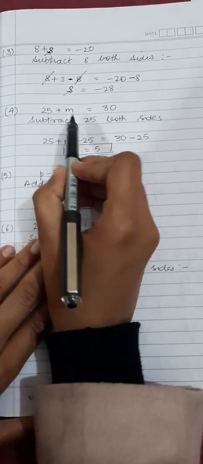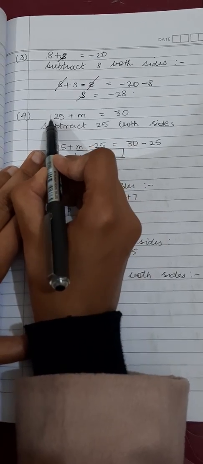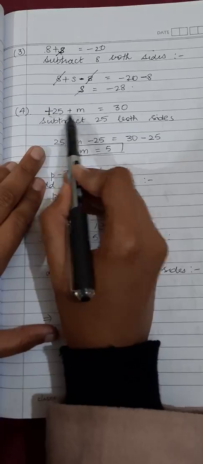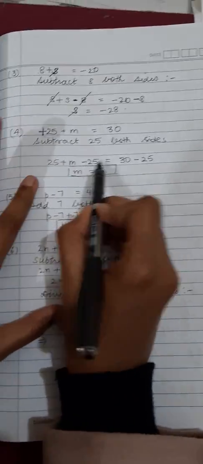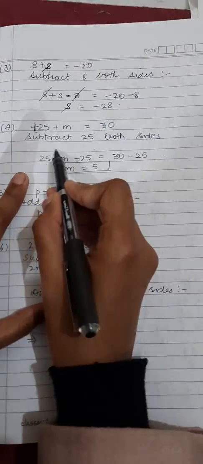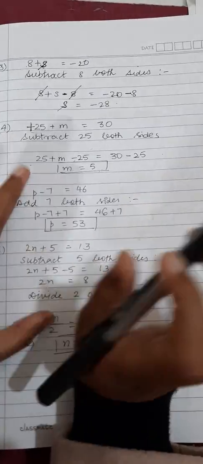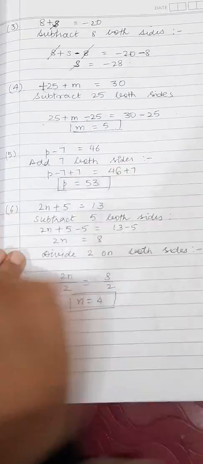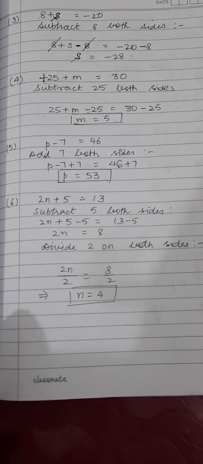Next one. Now in this plus 25 is there. If this is plus, that means I am going to subtract the same number. That is, I am going to take minus 25 both sides. This is cancelled with this, so the value of m will be 5. Now the next, fifth part, you will try by yourself. Let's move to the sixth part.